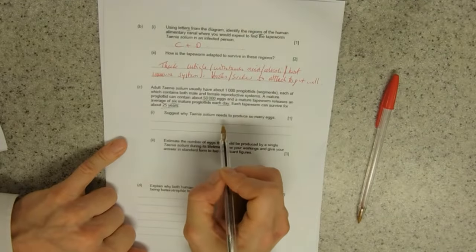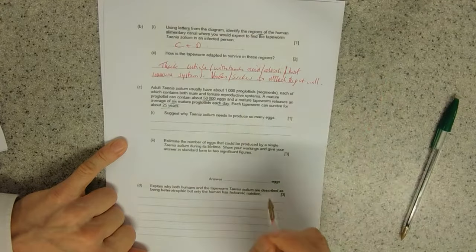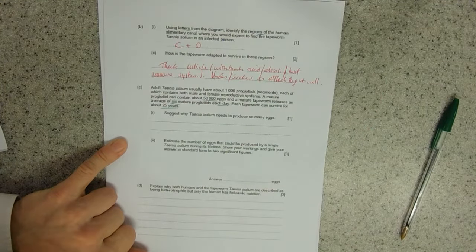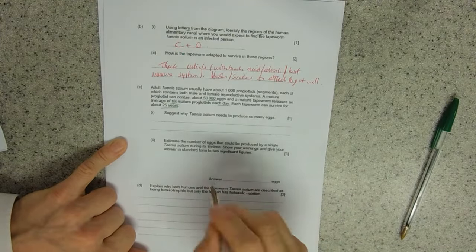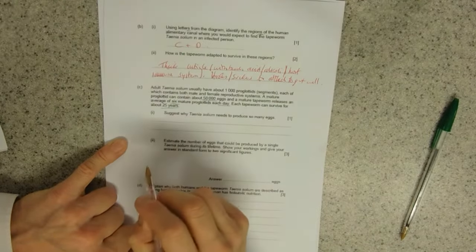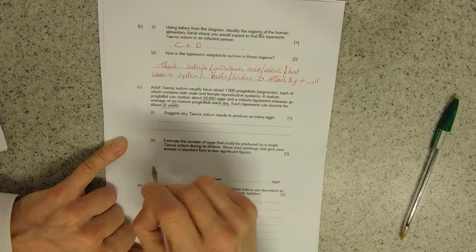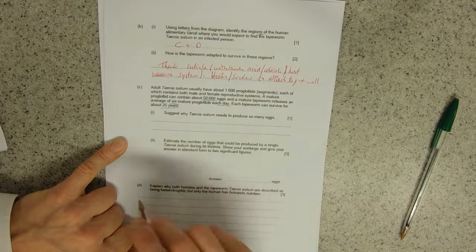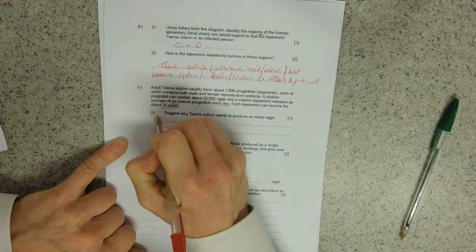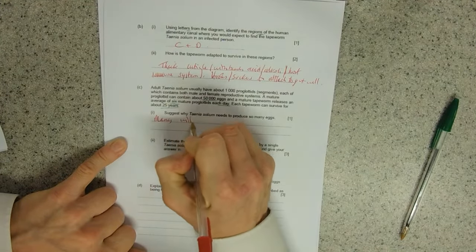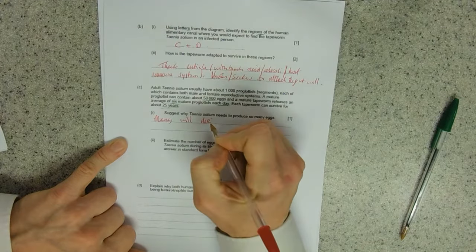So why do they need to produce so many eggs? Well, a lot of them. And this is true for anything that produces a lot of eggs or a lot of young. Many of them are going to die. You imagine many of them come out of the digestive system of a human and don't go on to form new tapeworm. So many will die.